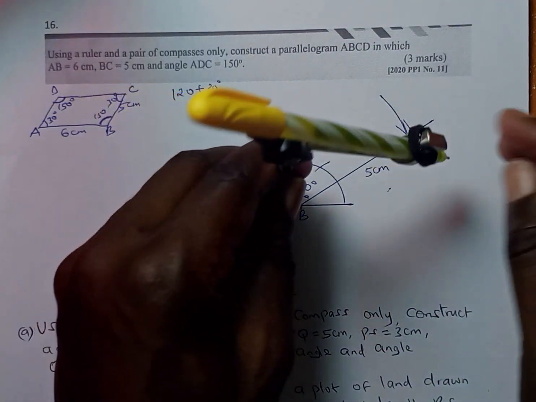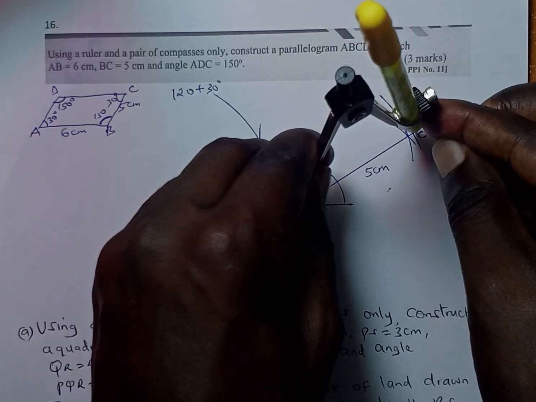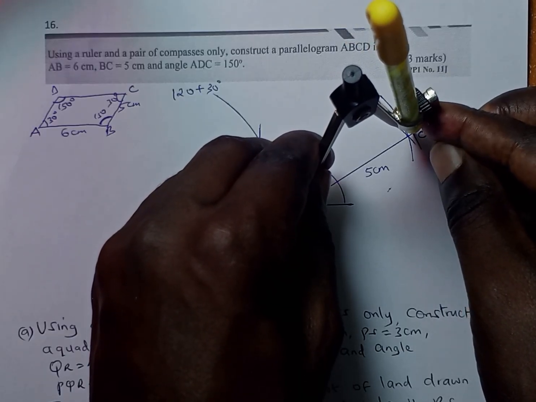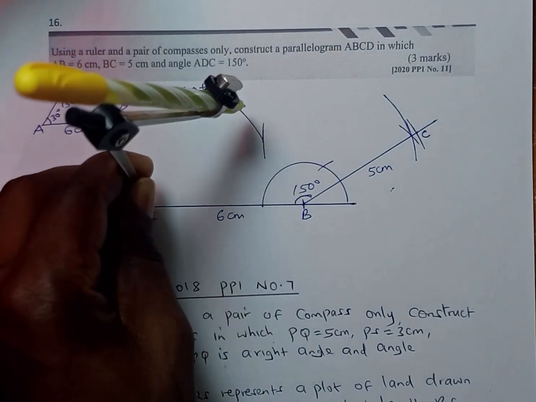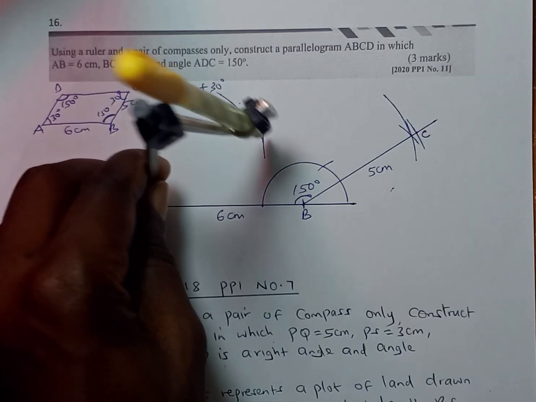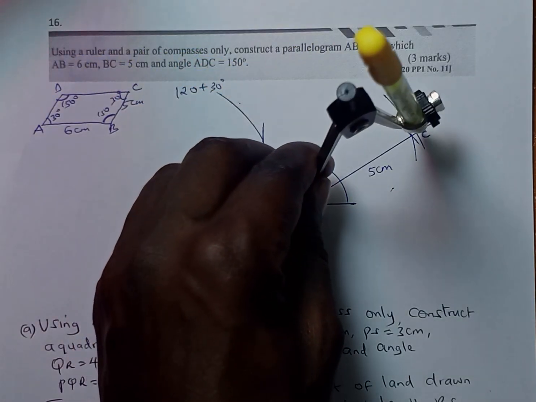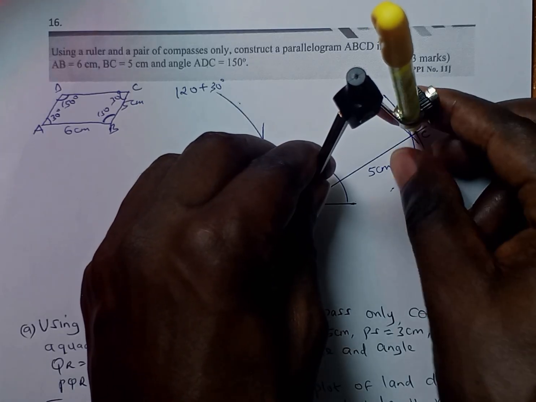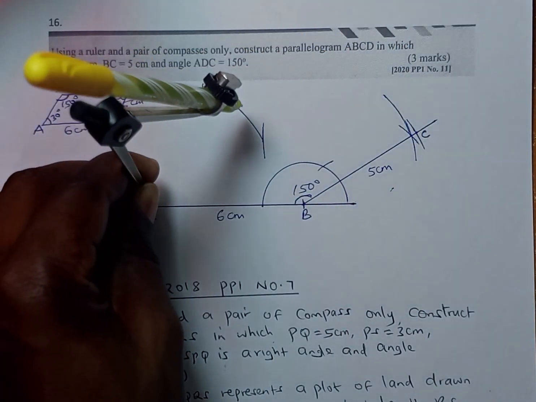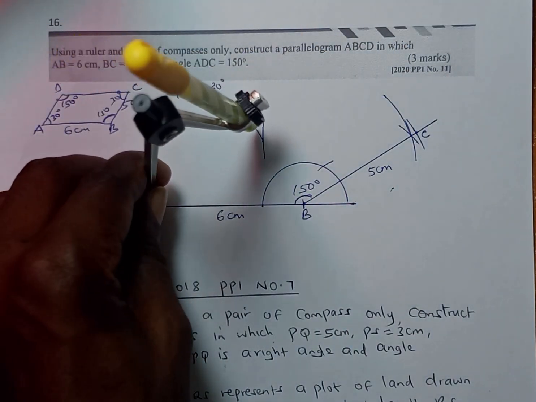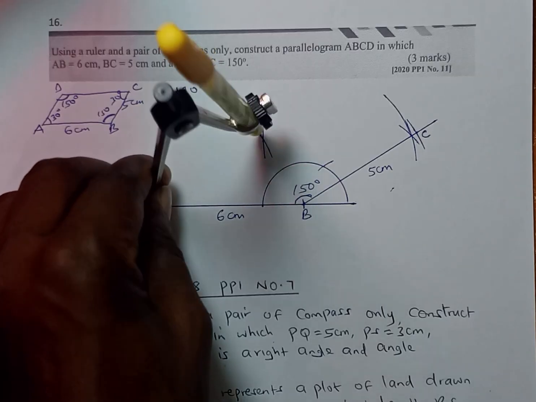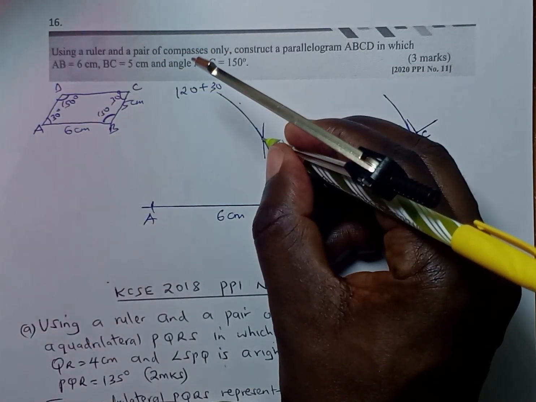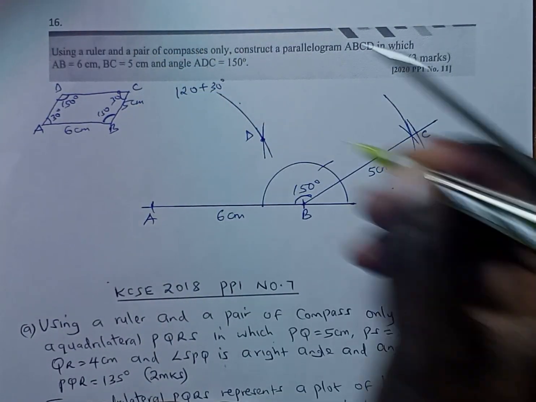So where the two intersect will be a point D. Let us extend that arc. Yes, this is the point where we are going to place D.